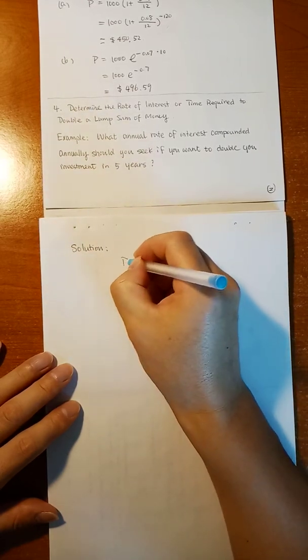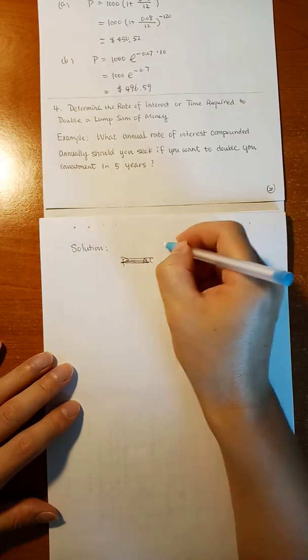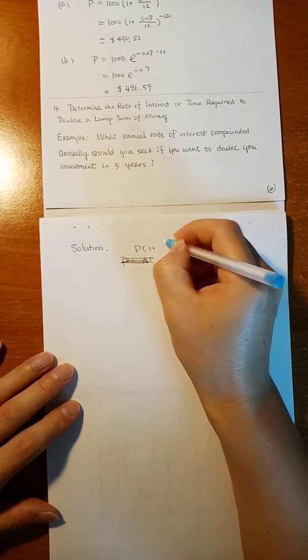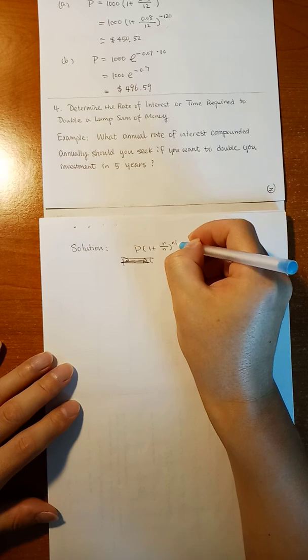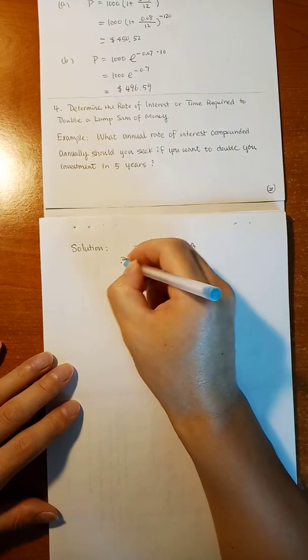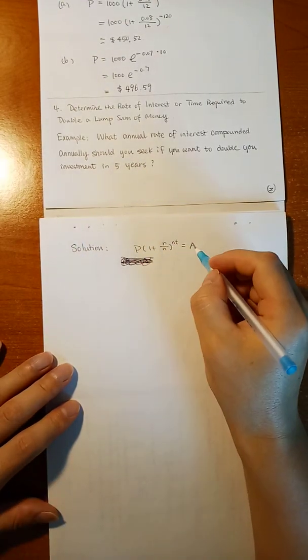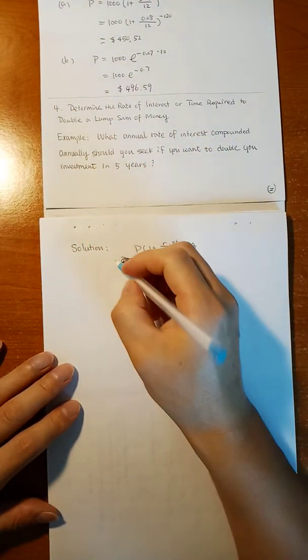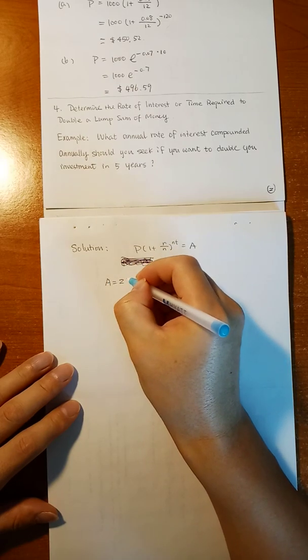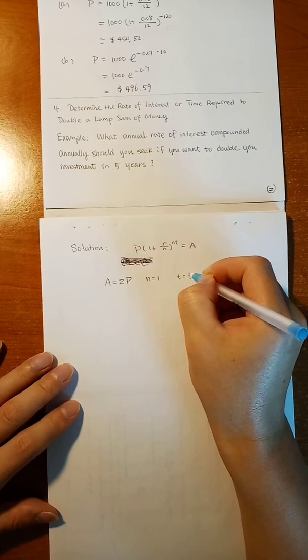So for example, let's write down the formula. The other one. P(1 + r/n)^(nt) is equal to A. This is the formula. And so in this setting, A is 2P doubled, n is 1, t is 5.